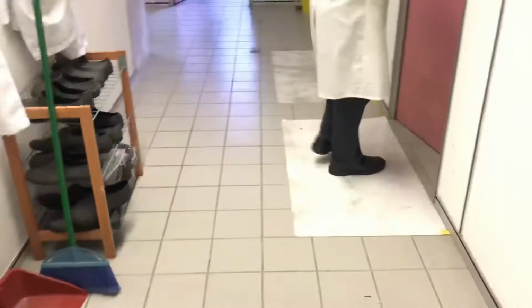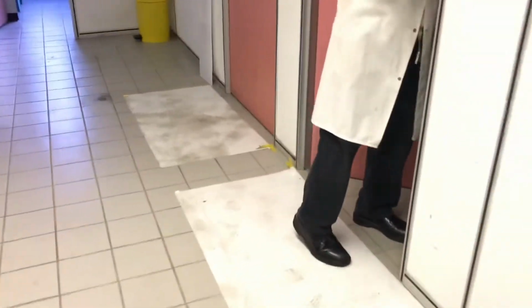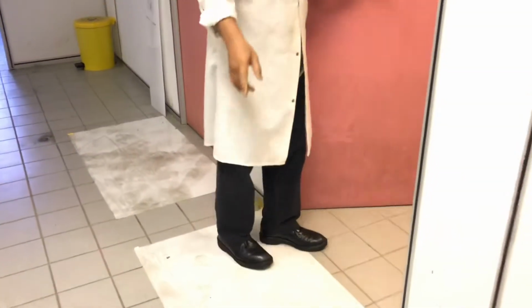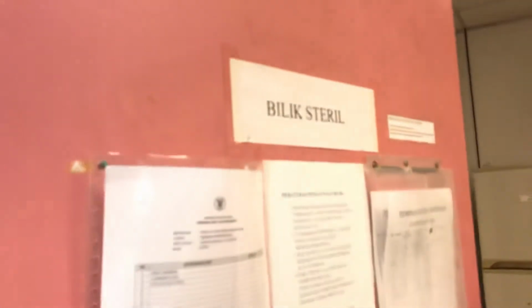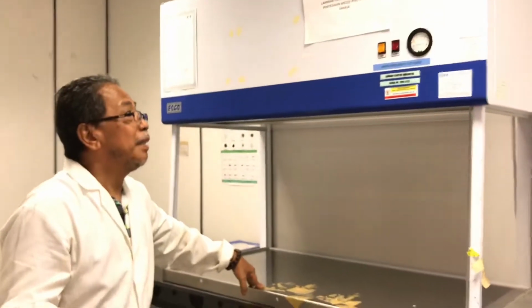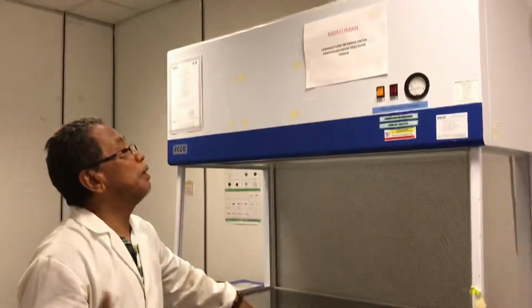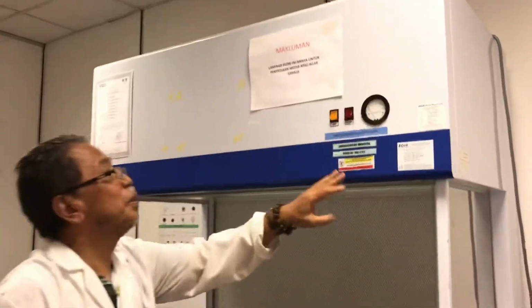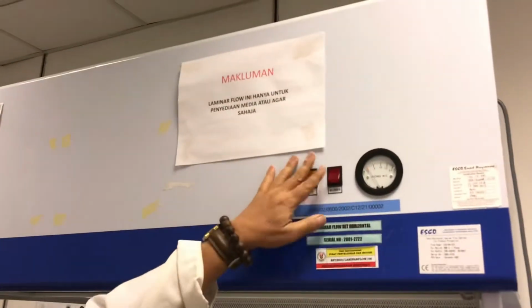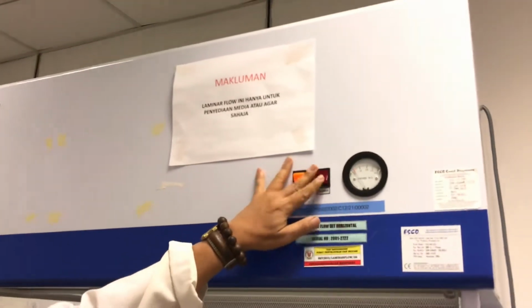Okay. And then here we have 2 safety cabinets, or sometimes we call it a laminar flow. Usually when you switch on, the light comes on, and then you have the blower. They always work.